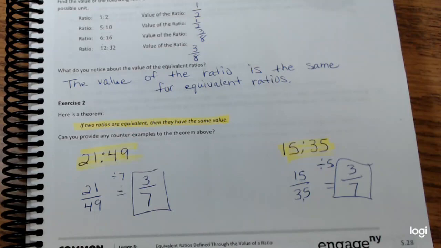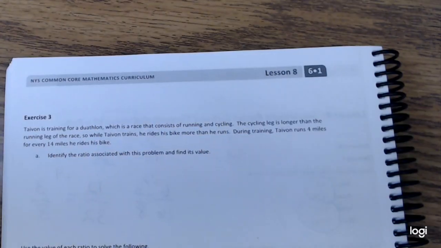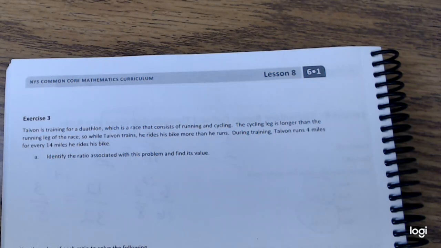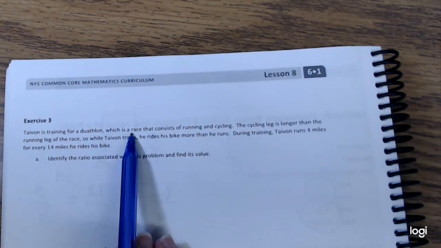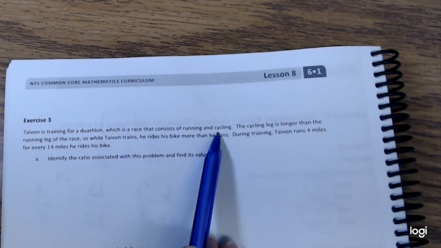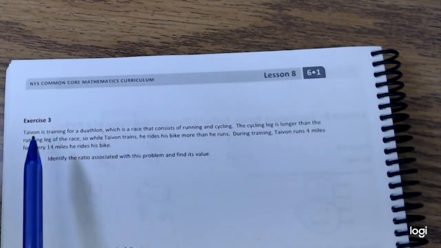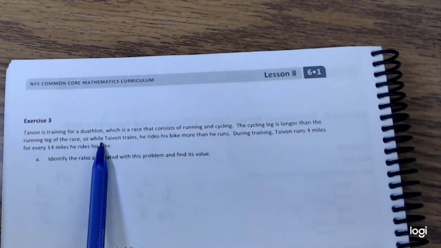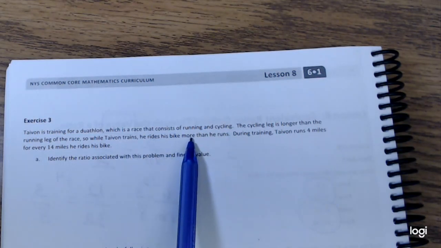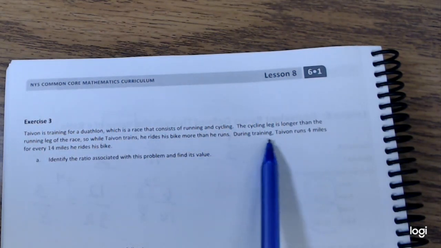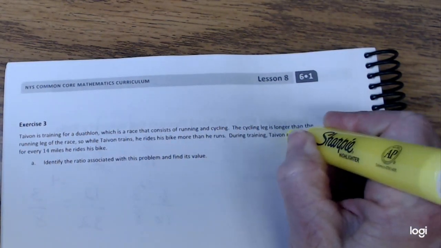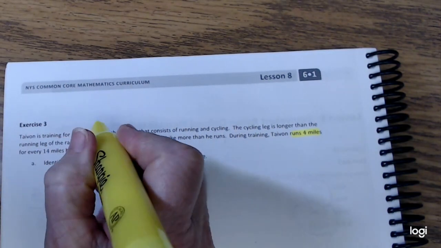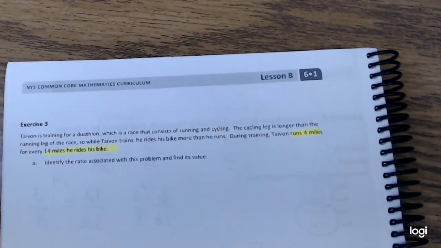All right, let's go on to the next page. All right, exercise 3. Tavon is training for a duathlon, which is a race that consists of running and cycling. The cycling leg is longer than the running leg of the race. So while Tavon trains, he rides his bike more than he runs. During training, here's our ratio. Tavon runs 4 miles. So we're going to run 4 miles, for every 14 miles he rides his bike. There's our ratio.